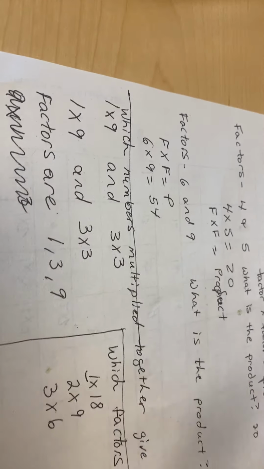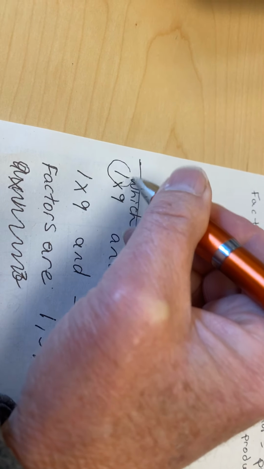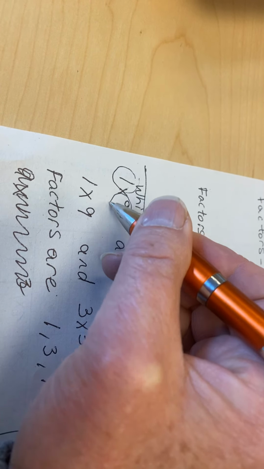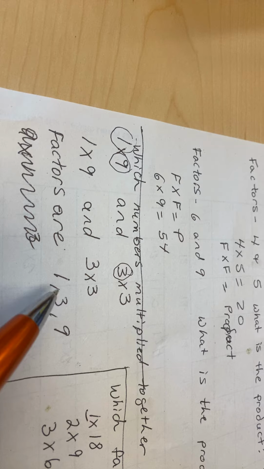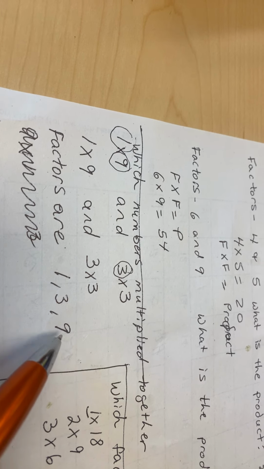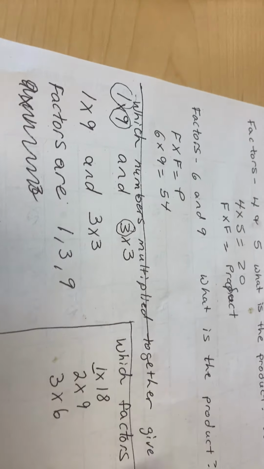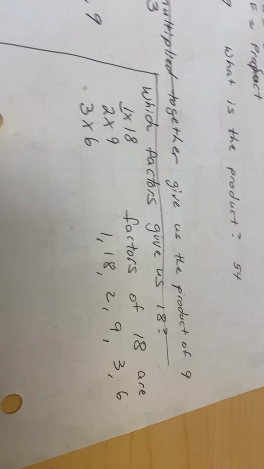The factors are the numbers that you used. So we used a 1, a 9, and a 3. You don't have to do 3 twice. So the factors of 9 are 1, 3, and 9. 1 times 9 and 3 times 3. Okay, let's do another one.